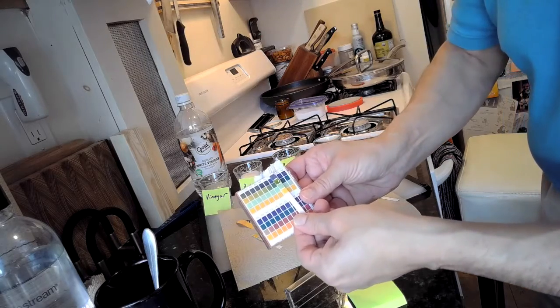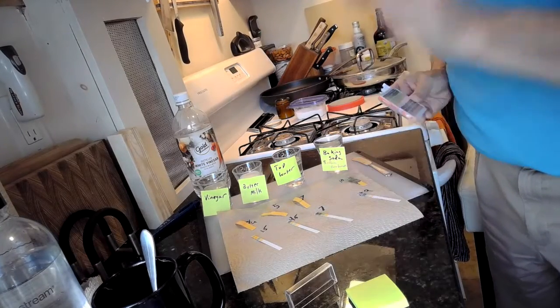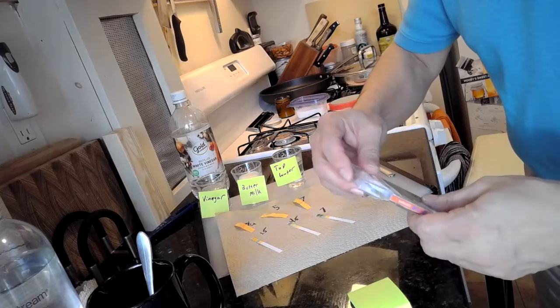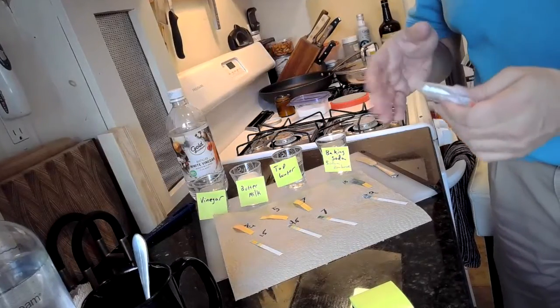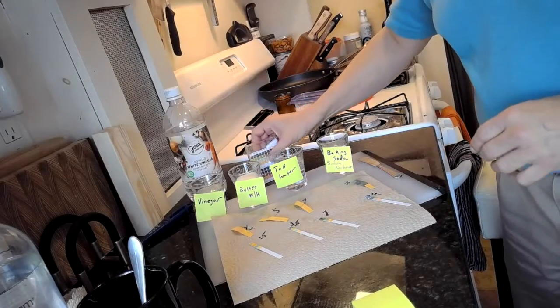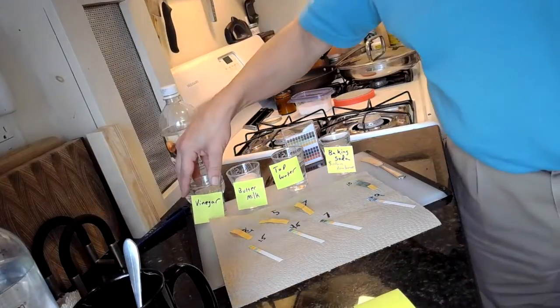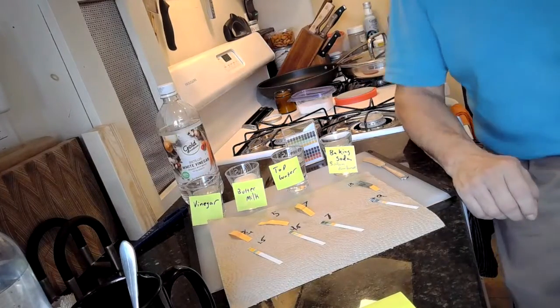So my tap water might be a little bit acidic, just a hair acidic. Sometimes that happens. And if you live in a city like I do, your water processing plant spends a lot of time testing pH on various things. So over here we have vinegar, and each of my test strips.